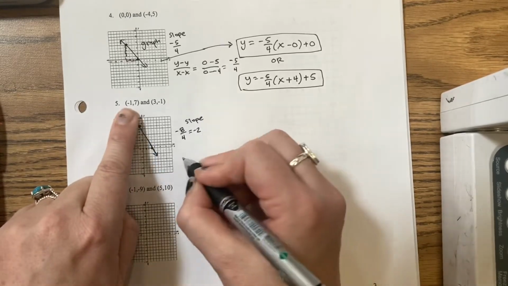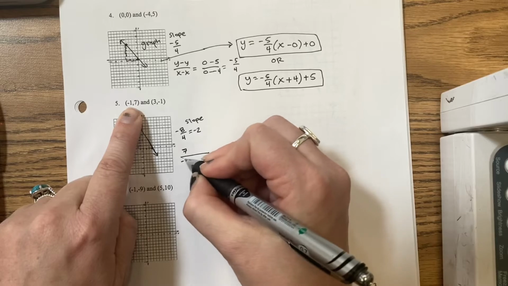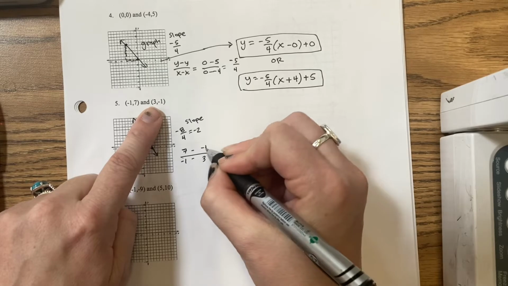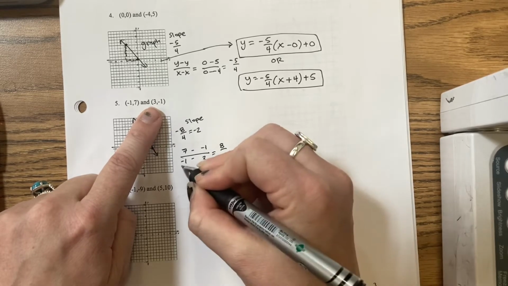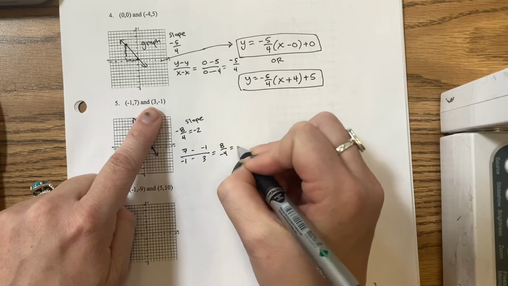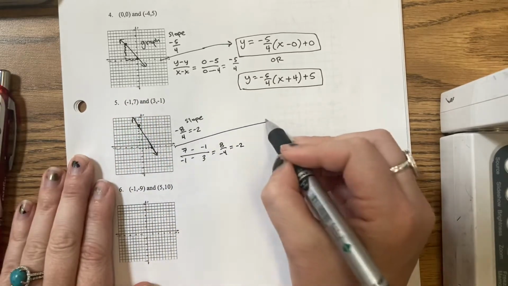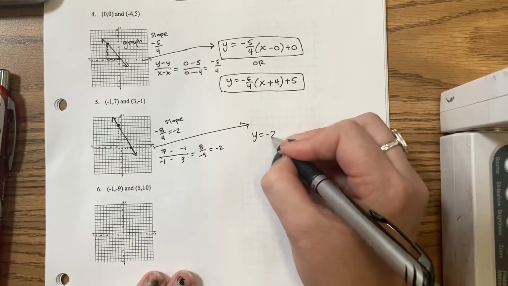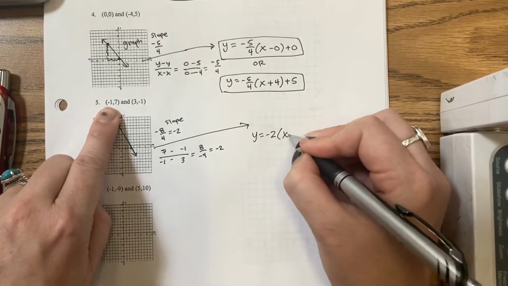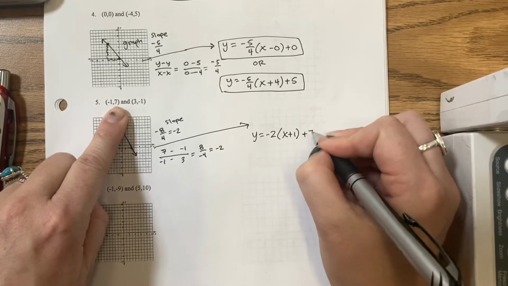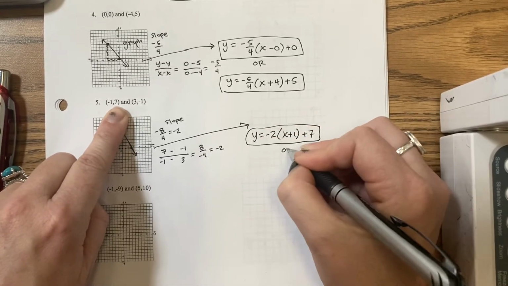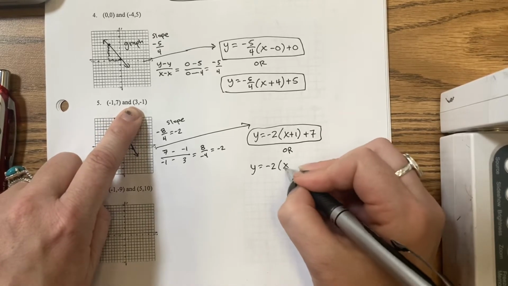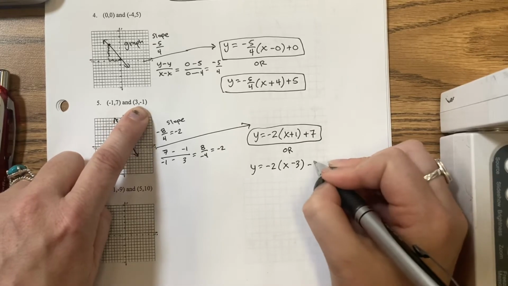If I use the formula, it would be 7 over -1, -1 over 3, 7 plus 1 is 8, -1 minus 3 is -4, which gives us a -2. You may find the slope either way. -2, if I use the first, it'd be x plus 1 plus 7. If I use the second, my slope stays the same, but I would have an x minus 3 with a -1.